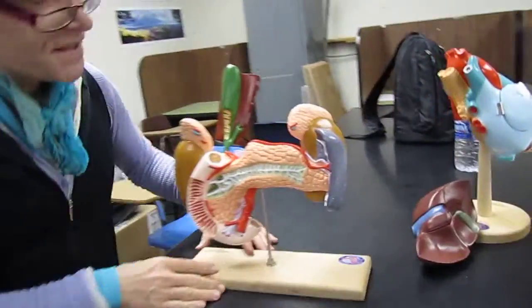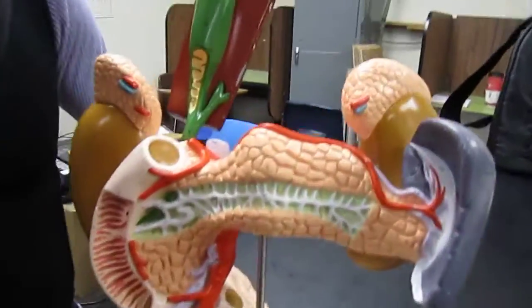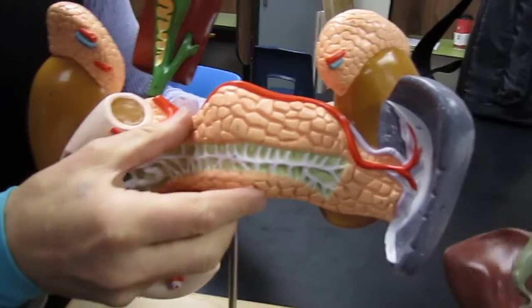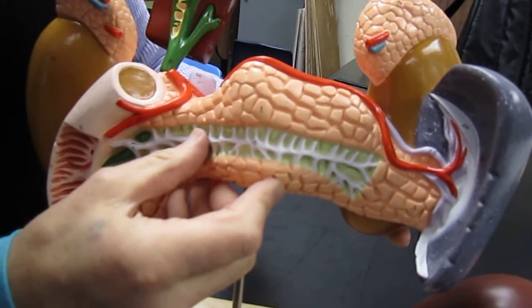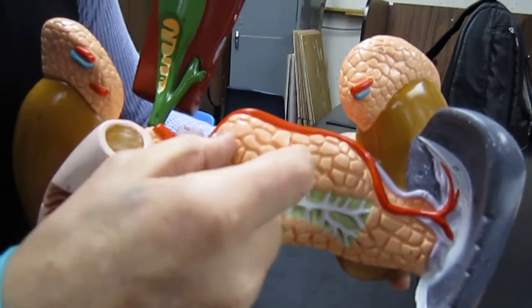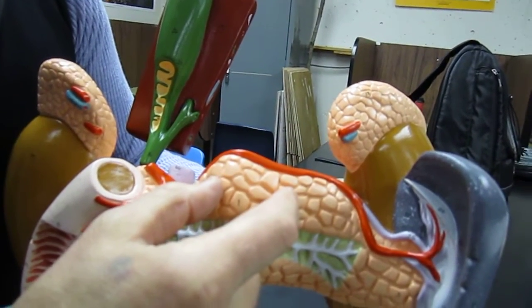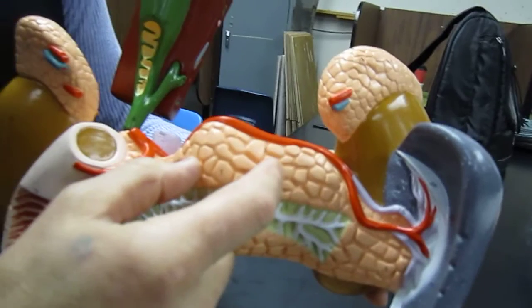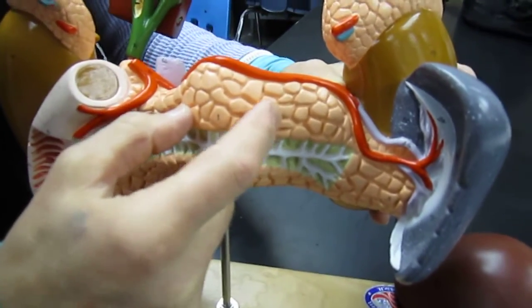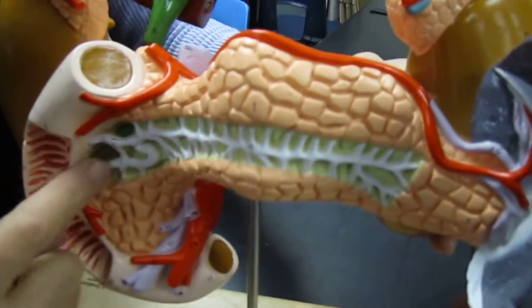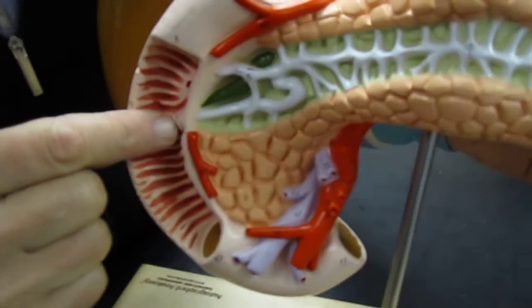so this is the pancreas. And the pancreas is going to have both, well, in this case it's going to be the enzymatic aspect of it, and so that's going to be stimulated by the hormone CCK, and CCK is also going to open up the sphincter of Oddi.